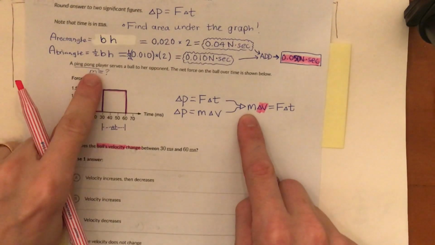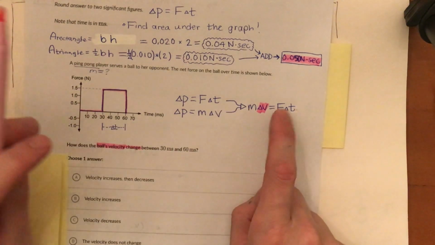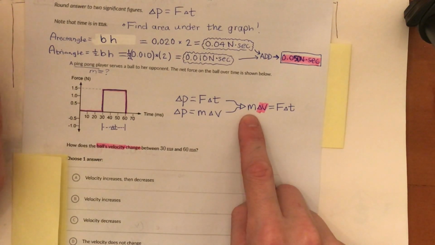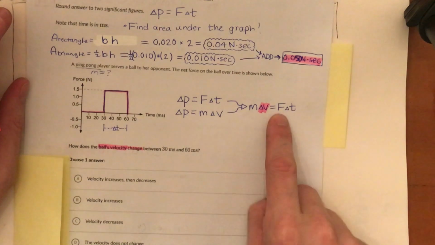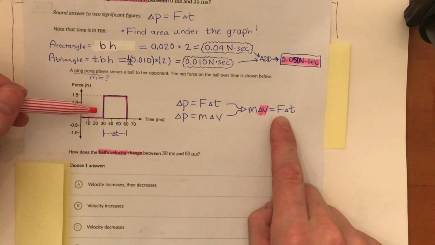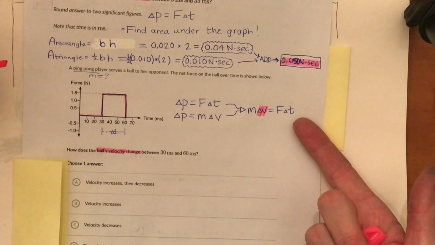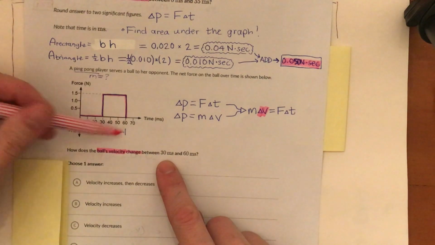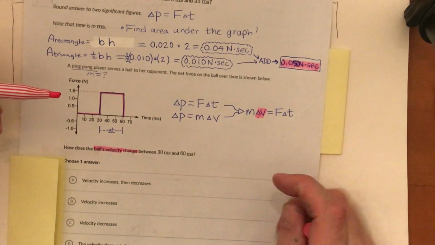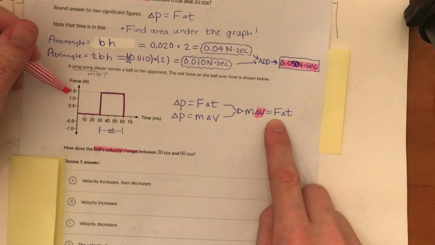Now, we don't know the mass of the ball, but we do know the mass is constant, so it's not really going to be affecting the change in velocity. The force, however, does change over time, and the time is the given interval. So it's a constant as well. It's going to be this interval right here. It's the 0.030 seconds.